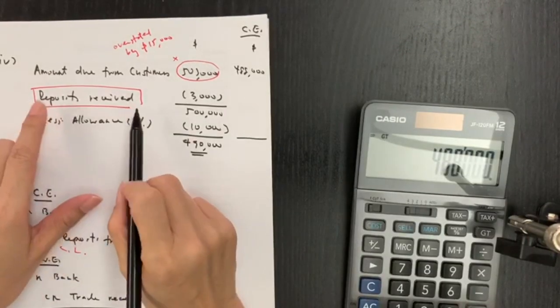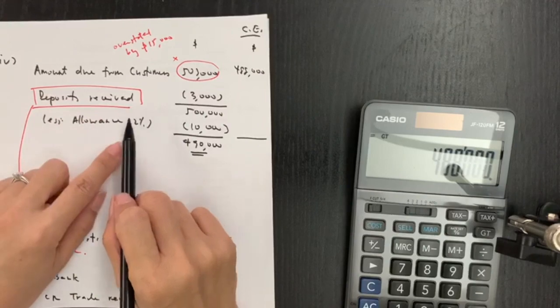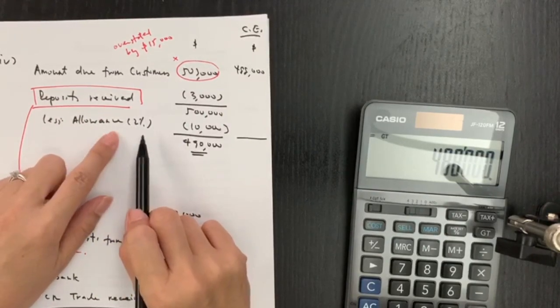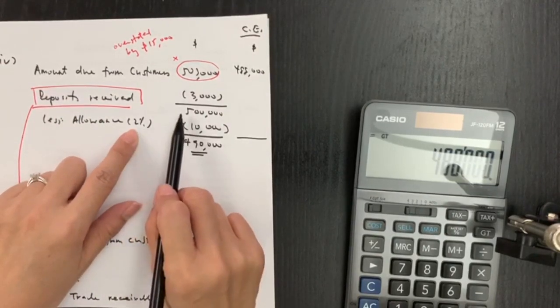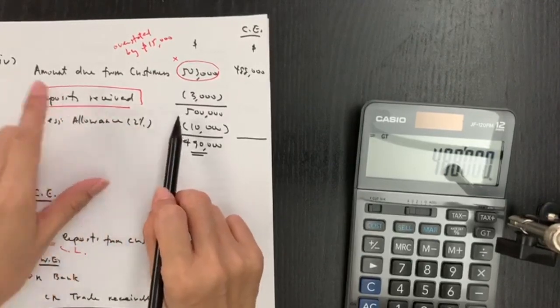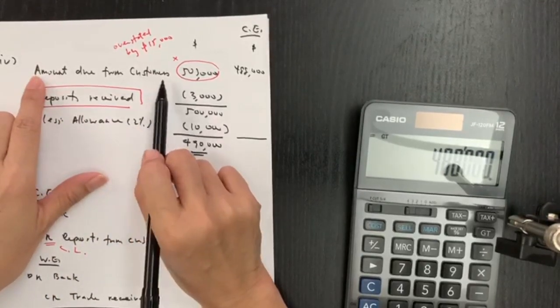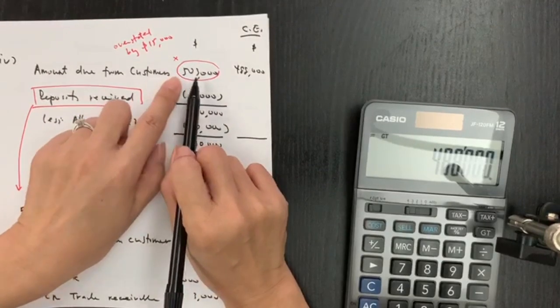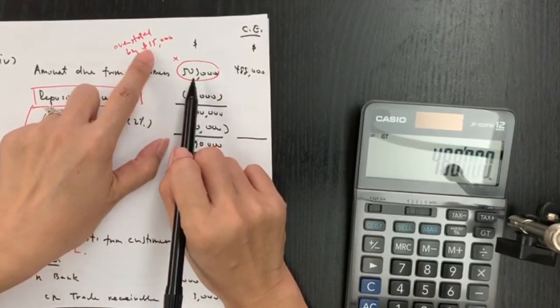After we have adjusted deposit received, next we come to allowance for doubtful debts. This is based on the wrong figure for trade receivable. Therefore, how much should be the correct amount for trade receivable? This is the wrong figure, being overstated by 15,000.